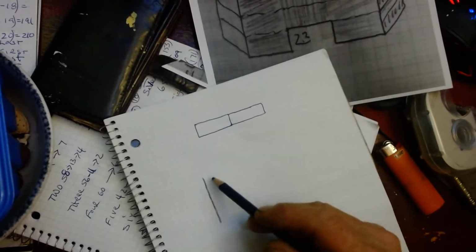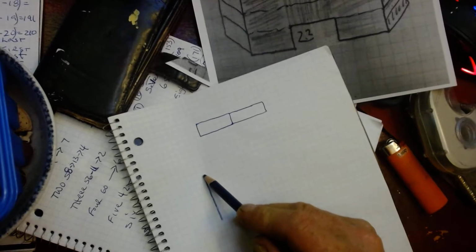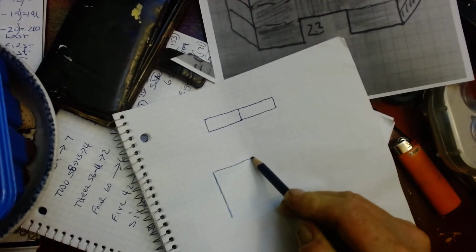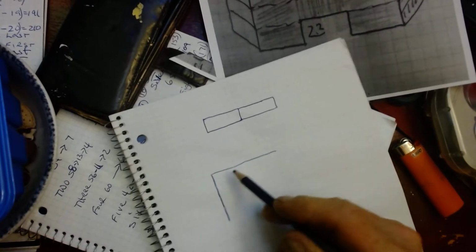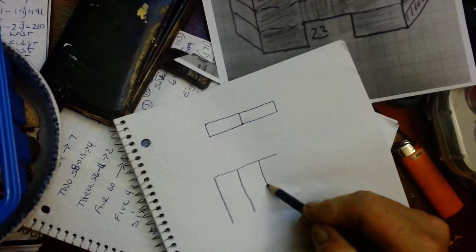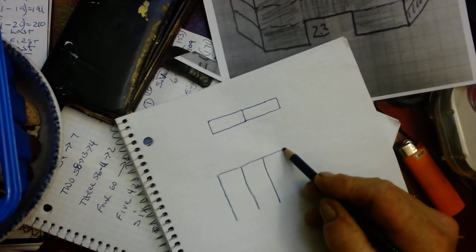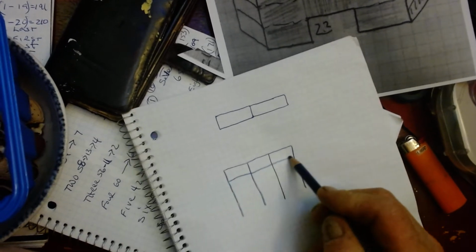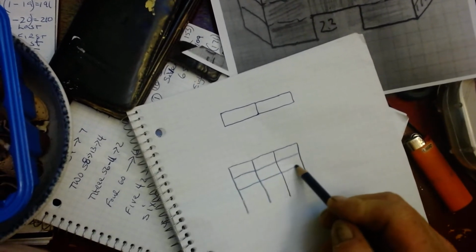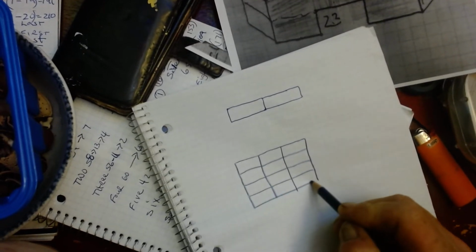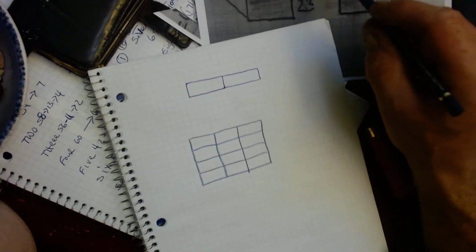1, yeah. And then I went by 4: 1, 2, 3, 4, 1, 2, 3, 4, 1, 2, 3, 4, all the way down here. Okay, where did that drawing come from?